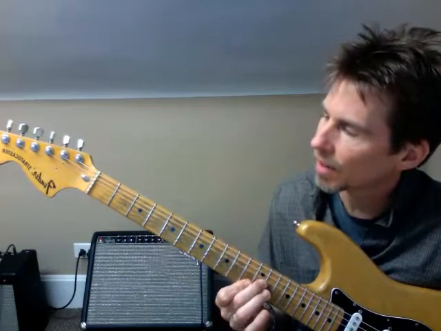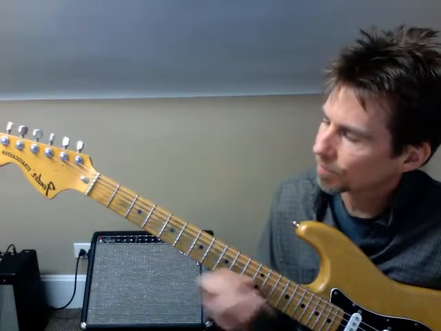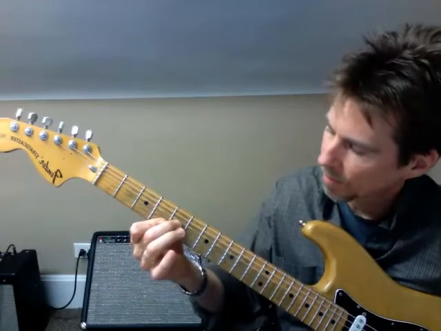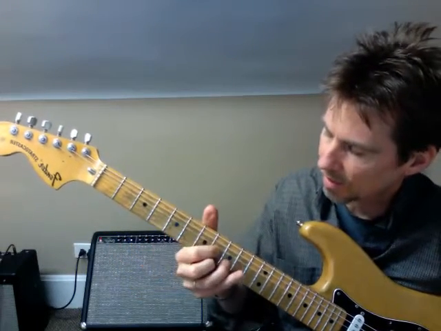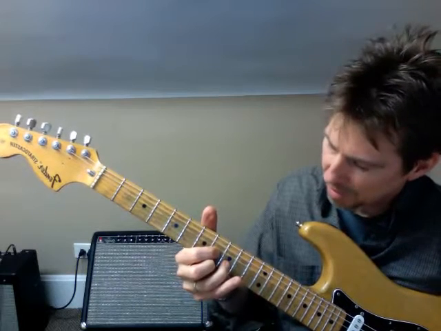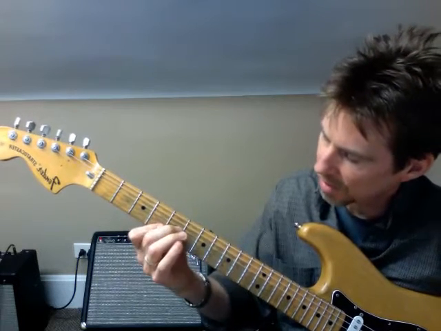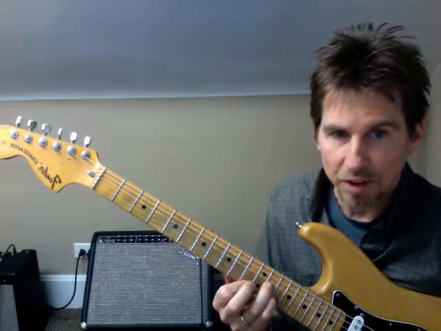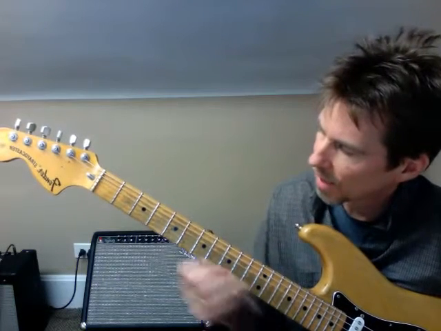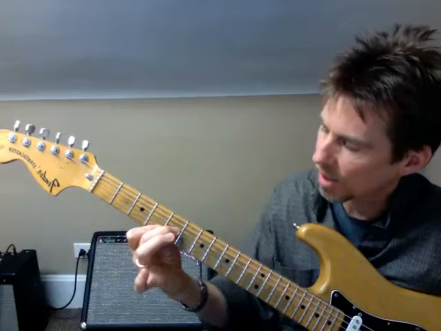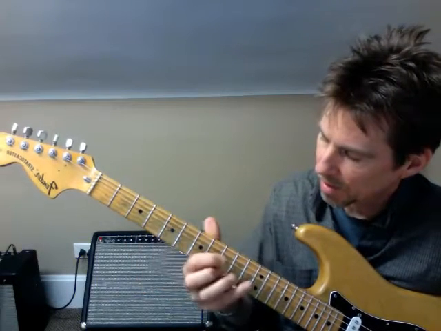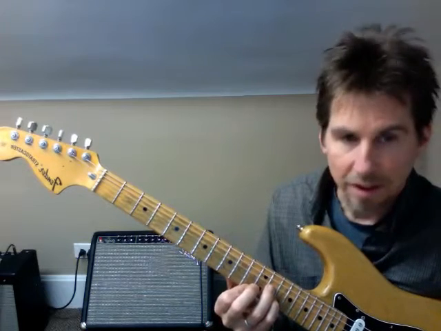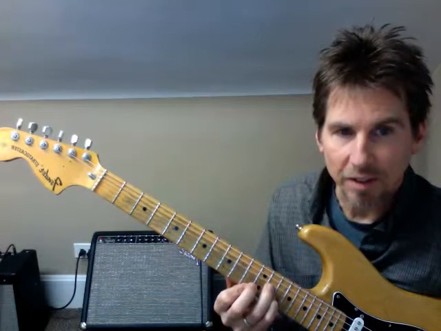For A flat, we have an A flat chord right here. We also have A flat right here. And then we also have, so this would be second inversion, first inversion, and then we have our root position right up here. So A flat would be in the 4th fret, the 8th fret, and then up in the 11th fret, 11 and 13.